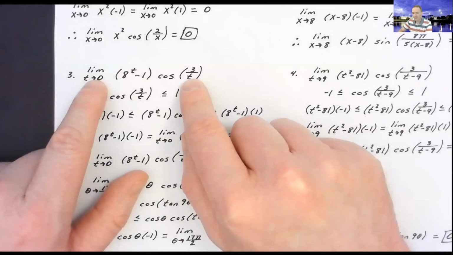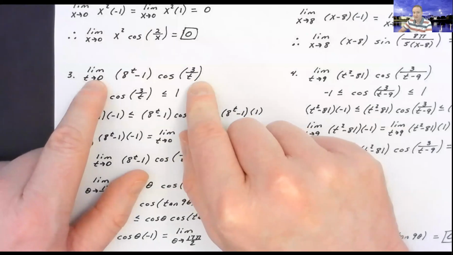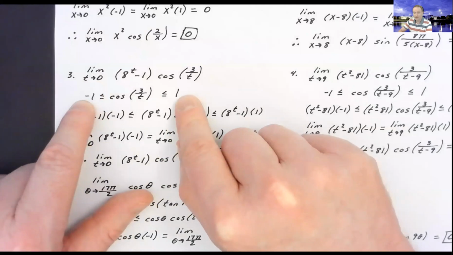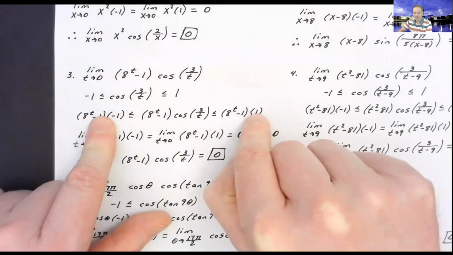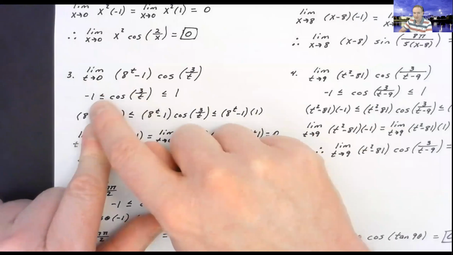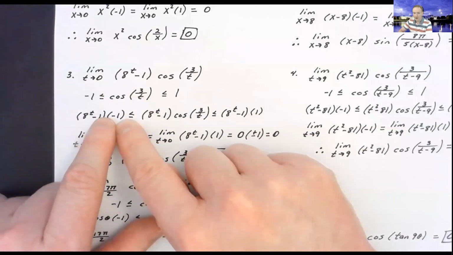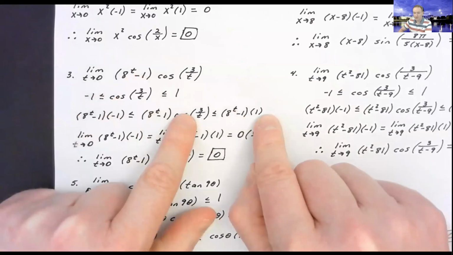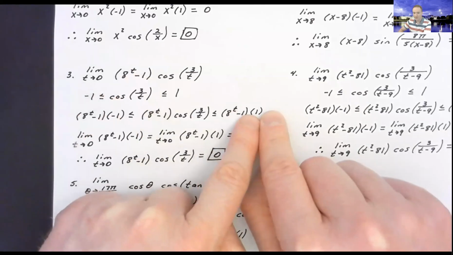So I can say, well, for any other value of t other than 0, this cosine function exists. When it exists, it's always between -1 and +1. That instantly sets up a small function and a large function. Our small function is going to be 8 to the t minus 1 times a -1. Our large function is going to be 8 to the t minus 1 times the largest the cosine can be, a +1.